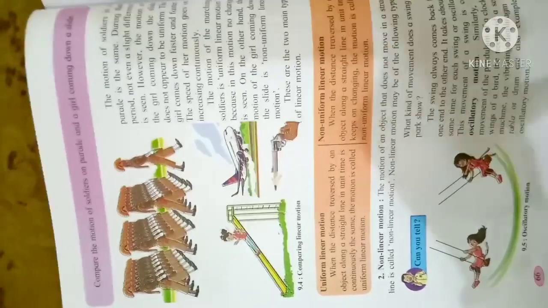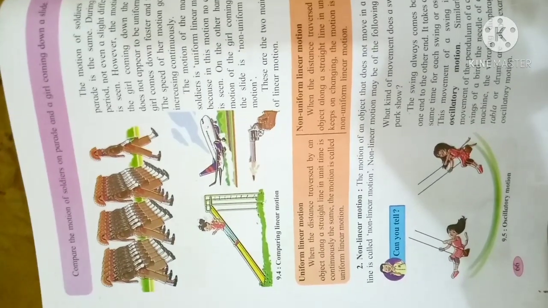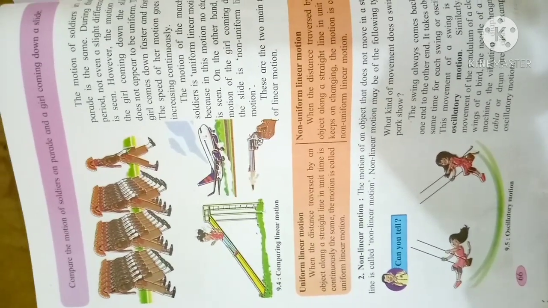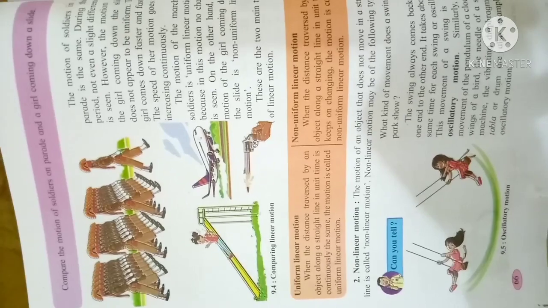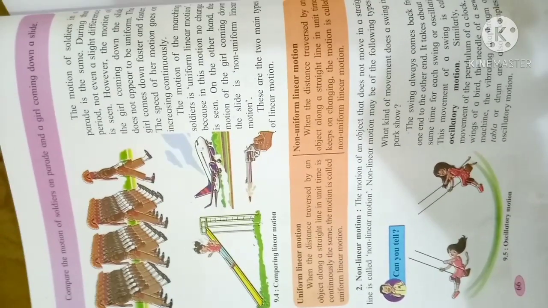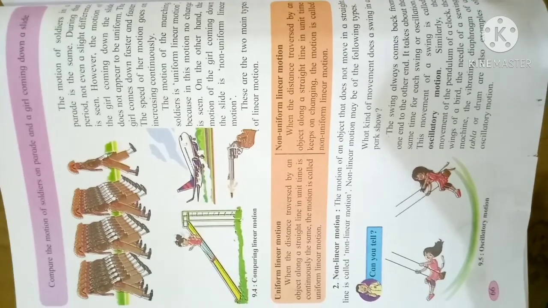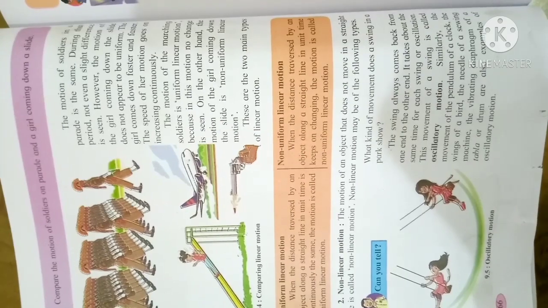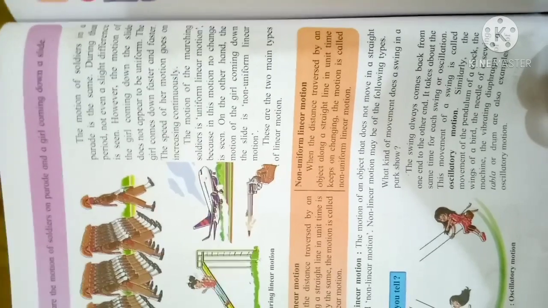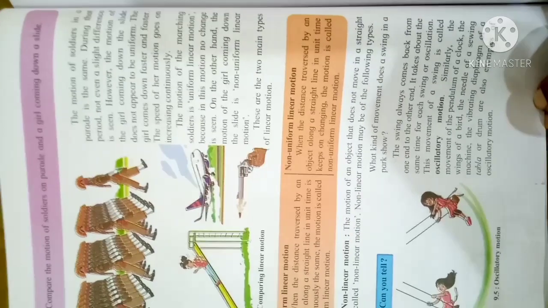First, what is meant by uniform linear motion? Each and every time the object is displaced along a straight line and its speed is constant, it is known as uniform linear motion. But non-uniform means the object moves or is displaced from one point to another point, but its speed is changing, its velocity is changing. It is known as non-uniform linear motion. The motion of a marching soldier is uniform linear motion because the motion does not change. On the other hand, the motion of the girl coming down the slide is non-uniform linear motion. These are the two main types of linear motion.